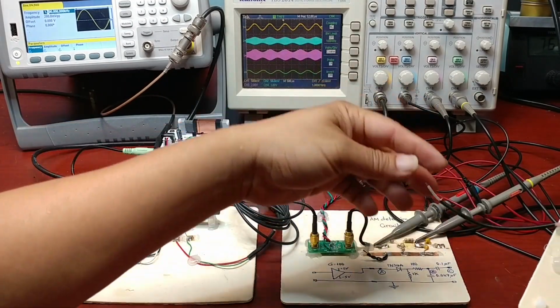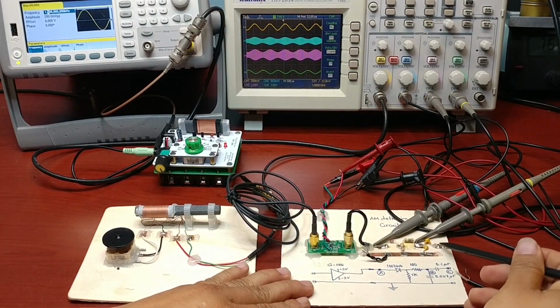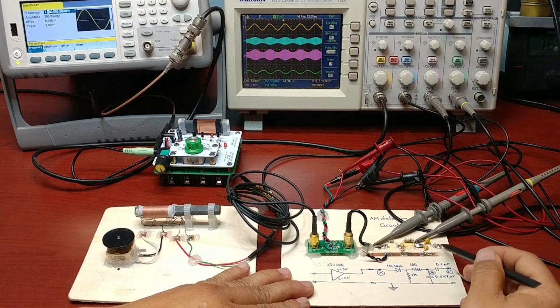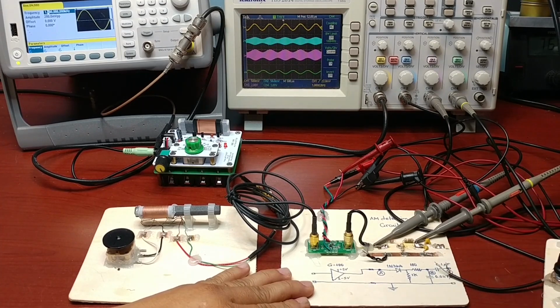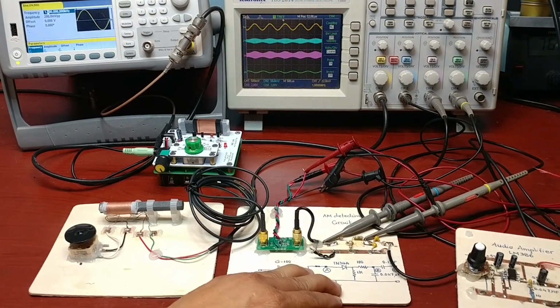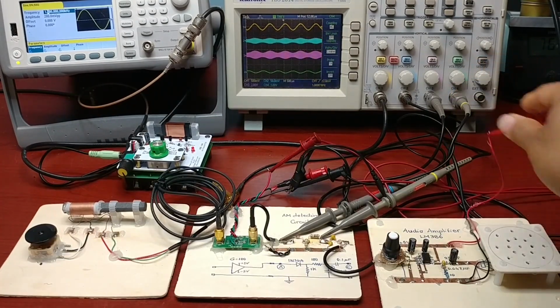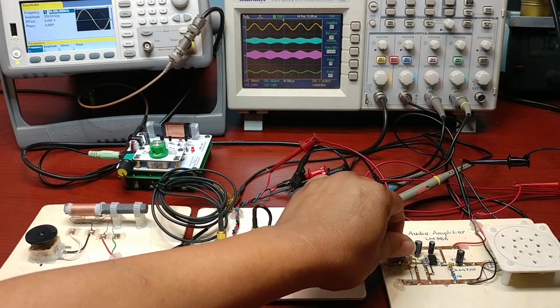We can actually hear the audio signal at this point, but it is very weak. Using headphones we can hear the audio from this point. We want to hear louder from a speaker, so we need an audio amplifier. Okay, provide 5 volts to the audio amplifier.